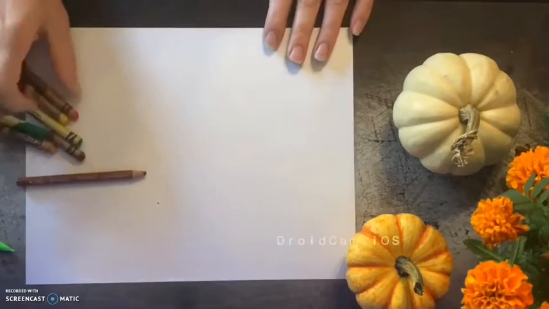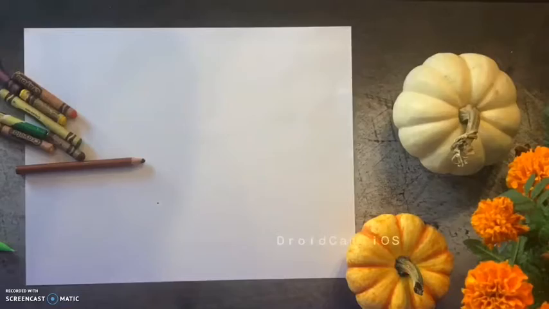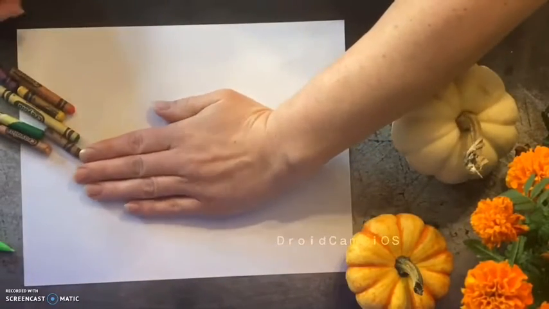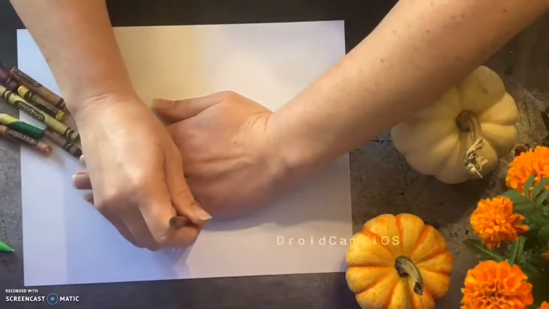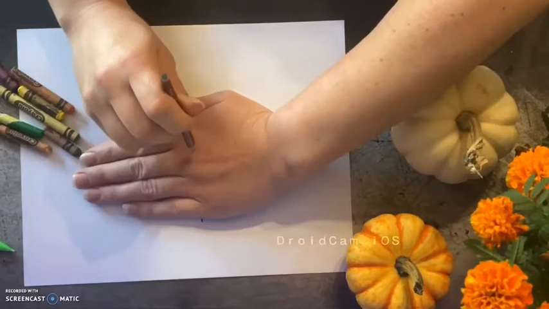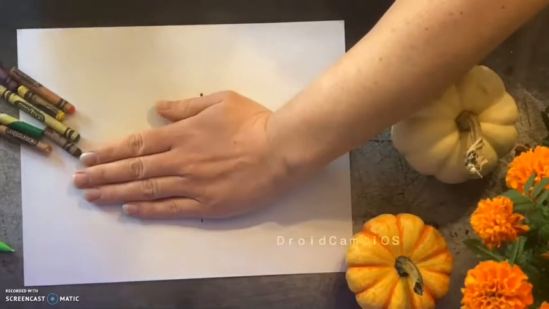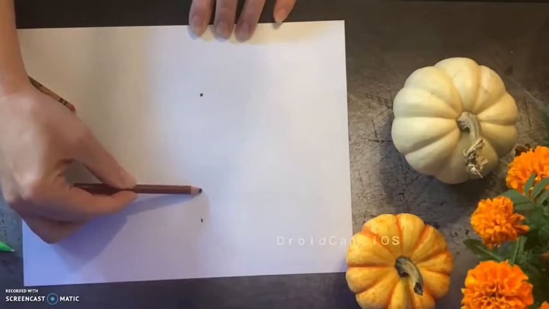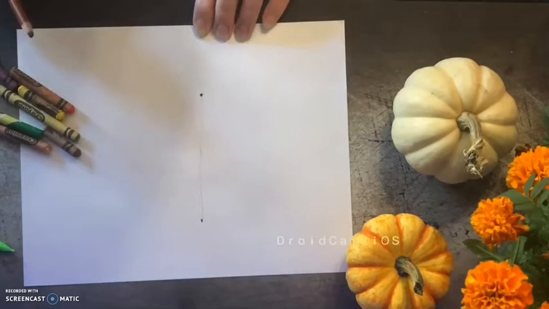I'm going to make some big pumpkins. If I draw a teeny tiny little pumpkin, it won't work. I'm going to use my hand as a guide. I'm going to put it right in the middle of the page, and I'm going to start with a dot on one side, and then I'm going to do a dot on the other. Now I'm not going to push very hard at all because I don't want to see this. That's how big my pumpkin is going to be.